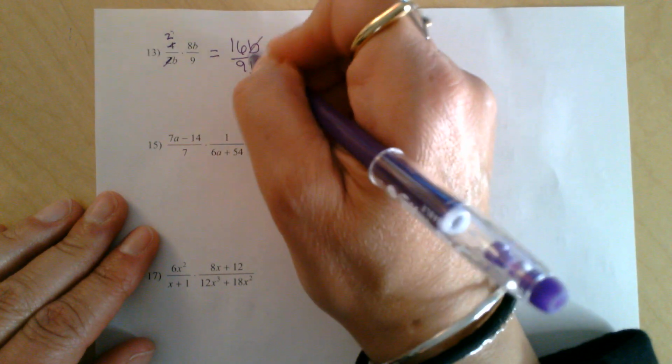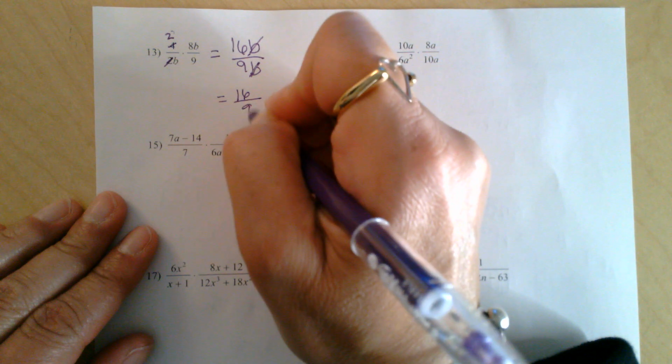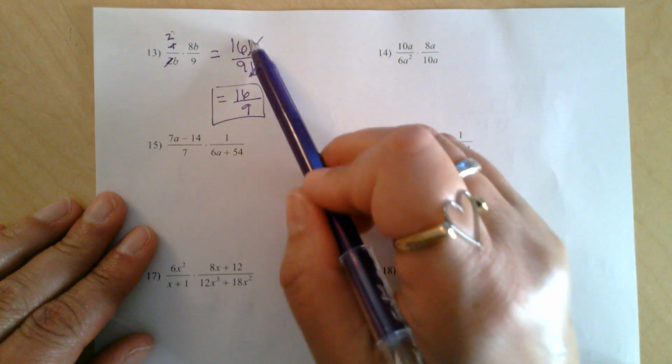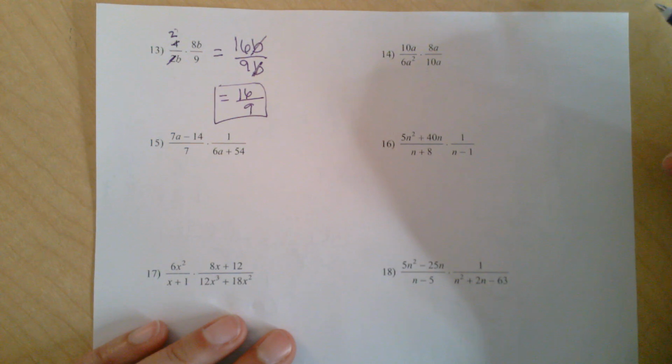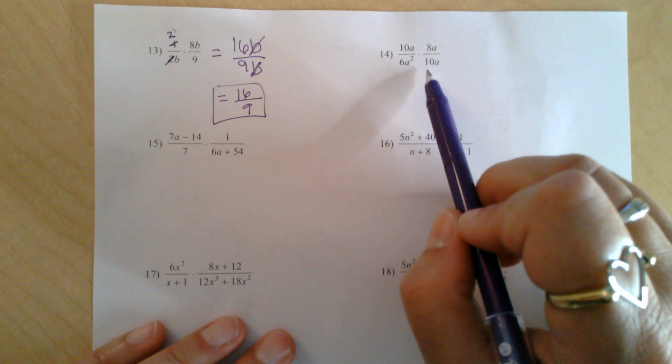You're absolutely right. We can cross the b's out, so we weren't necessarily done. Now we're finished, 16 over 9. Okay, so if we can cross things out, we can do that. For this one, can we reduce?